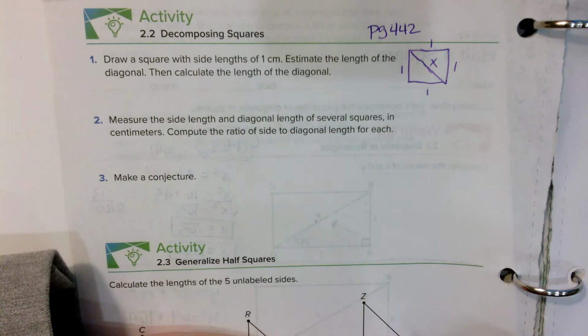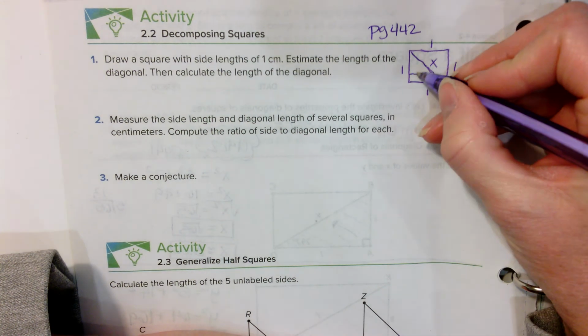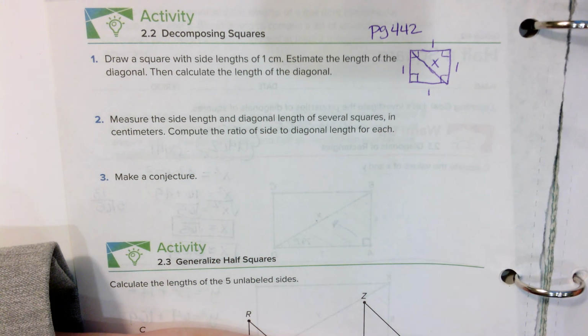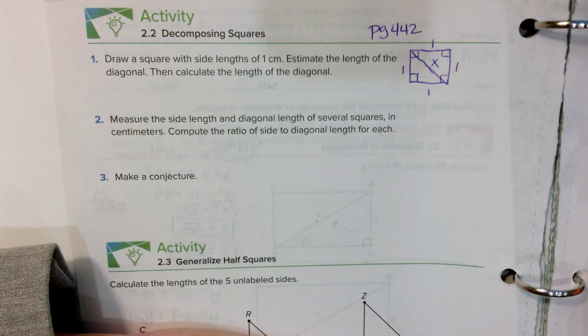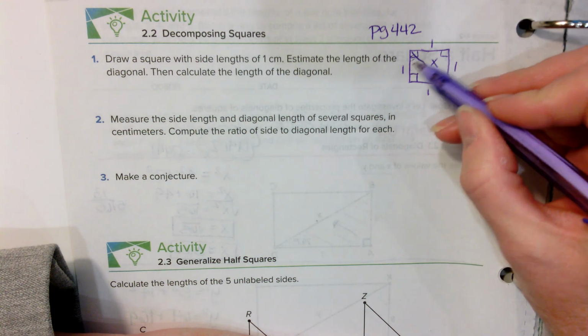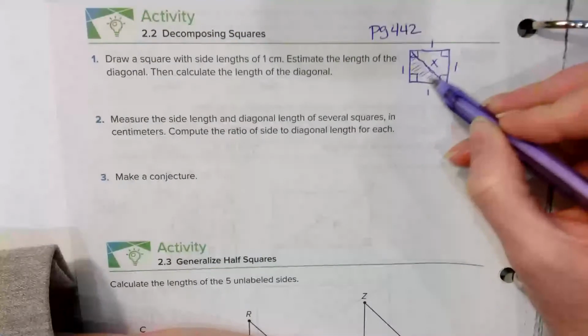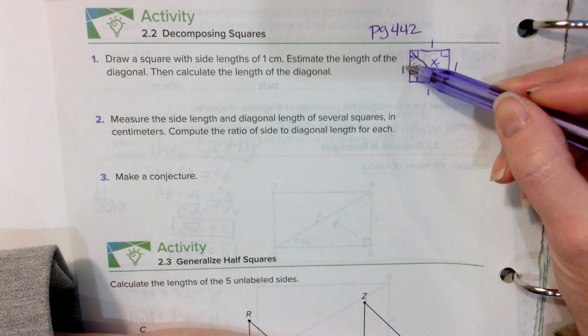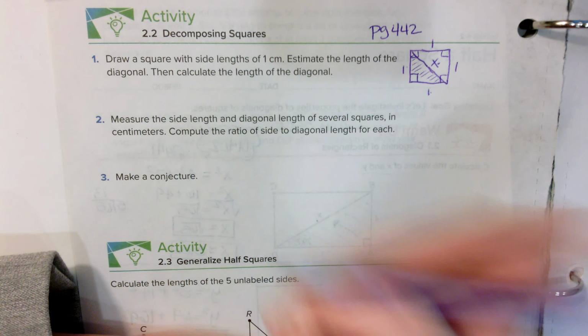So I'm going to use the fact that a square is made up of 4 right angles, and my diagonal then just created a right triangle. I can use the Pythagorean theorem on this right triangle with hypotenuse x and sides 1 and 1. So let's write that.